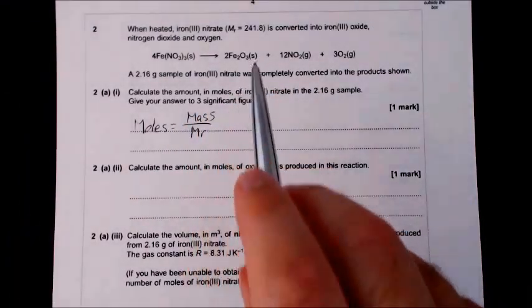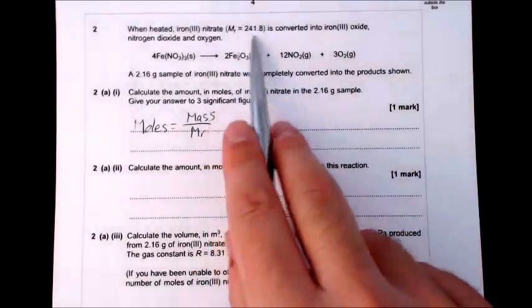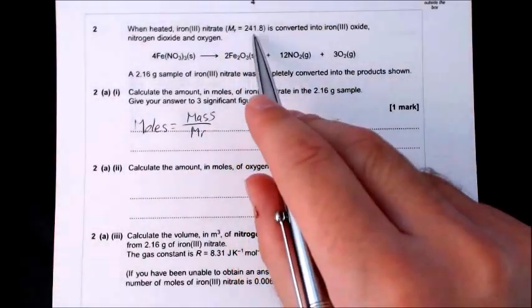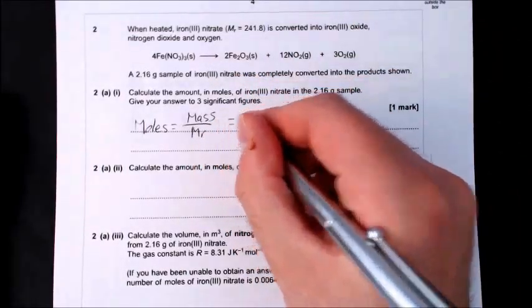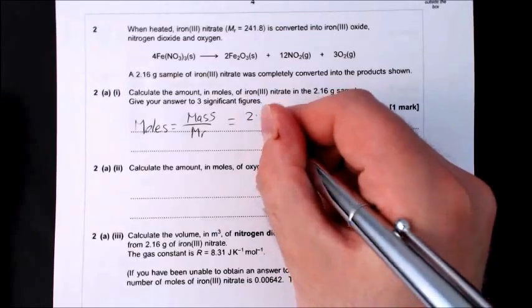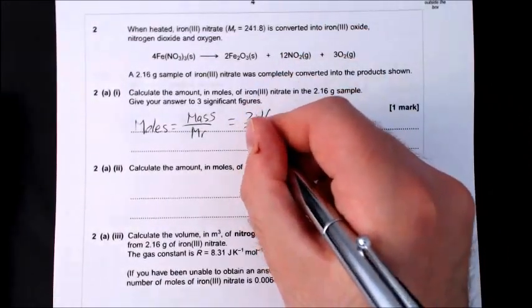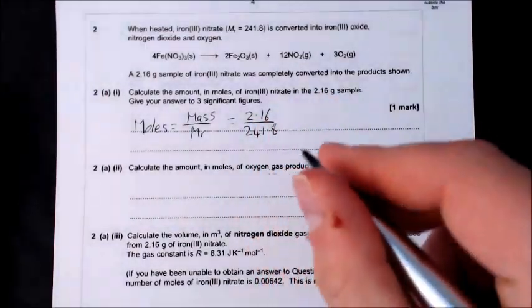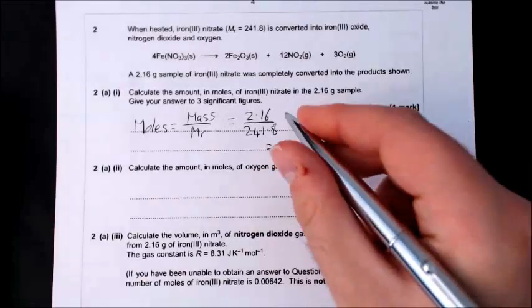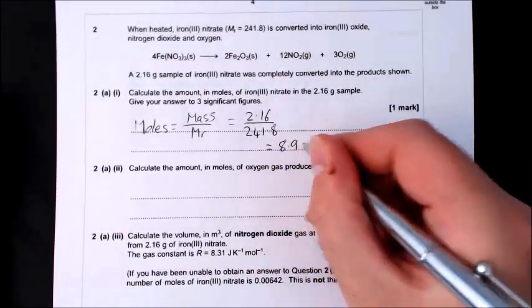They've very kindly given us the MR of the nitrate, which is 241.8. So all we do is take our mass, which is 2.16, and divide that by 241.8. If we stick that into our calculator, we should get the number of moles to be 8.93 times 10 to the minus 3.